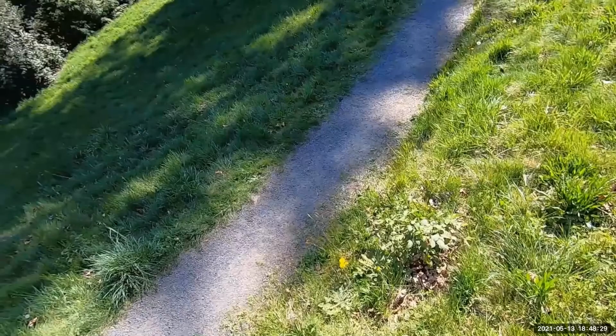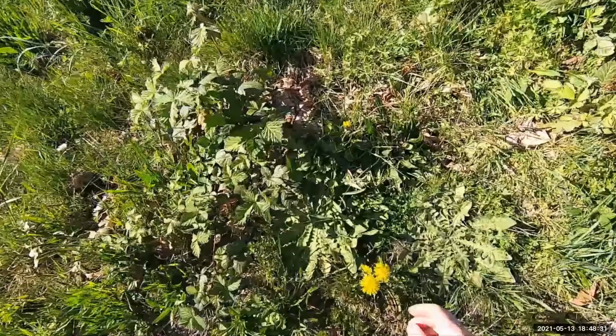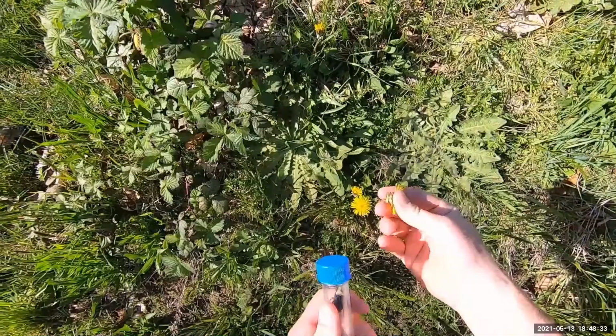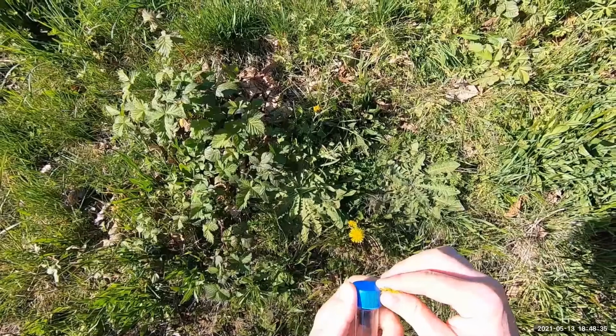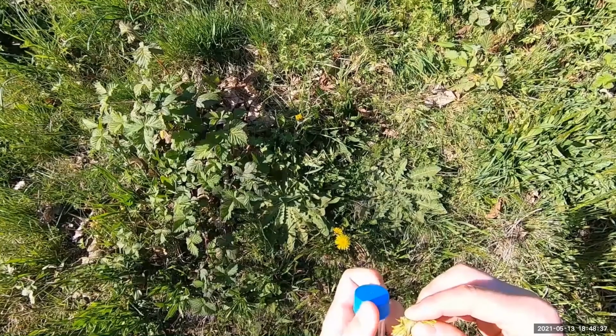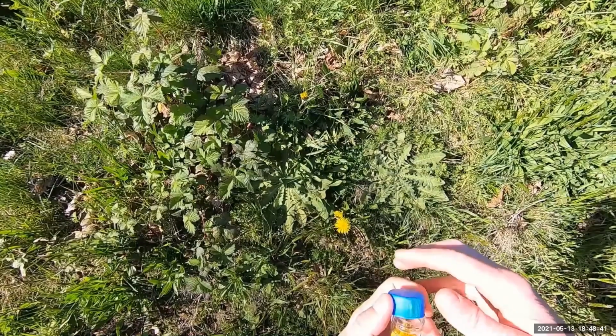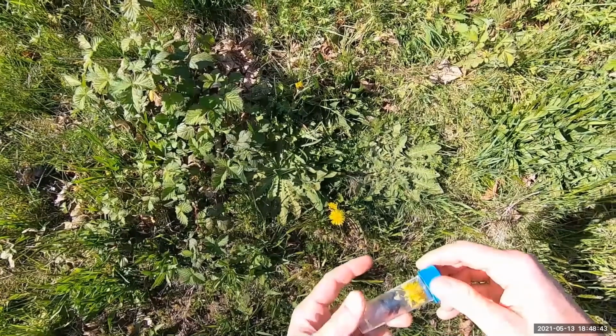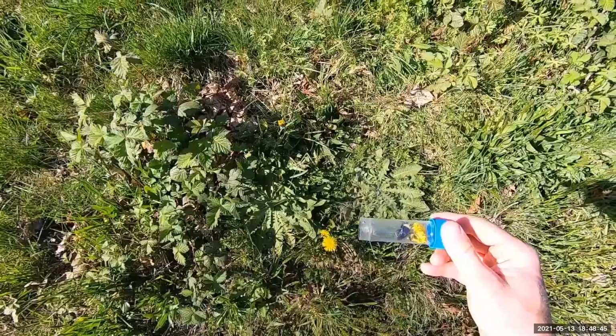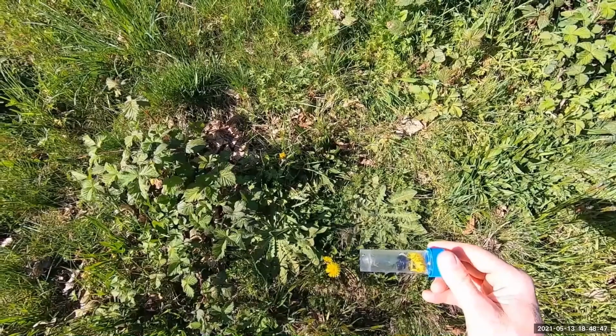I could come over to a dandelion flower and just grab the flower off and pretty easily tuck the flower into the jar with the bee. And then later when I process this bee, I'd have the flower and the bee in the same jar so that I can keep track of it.